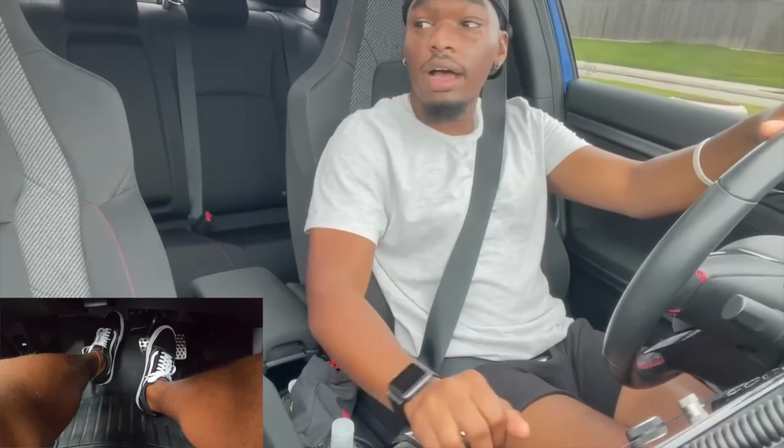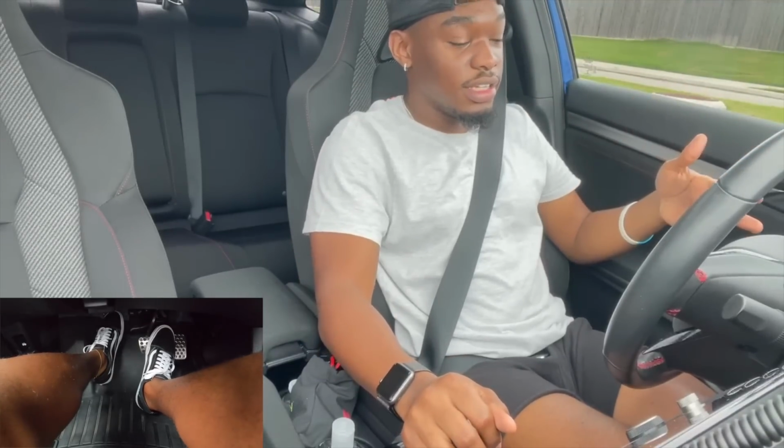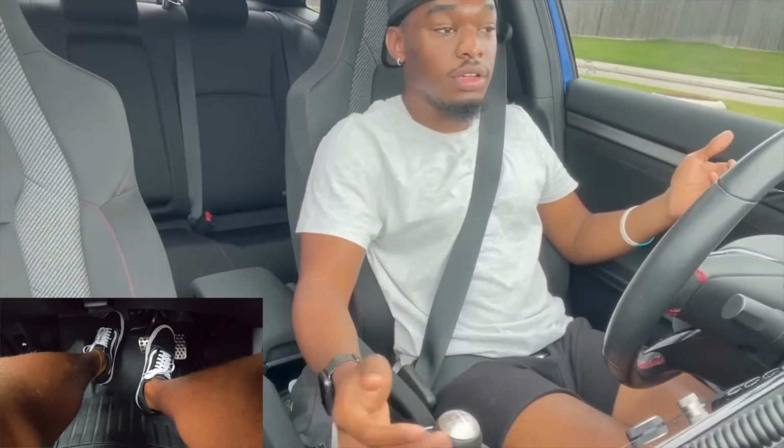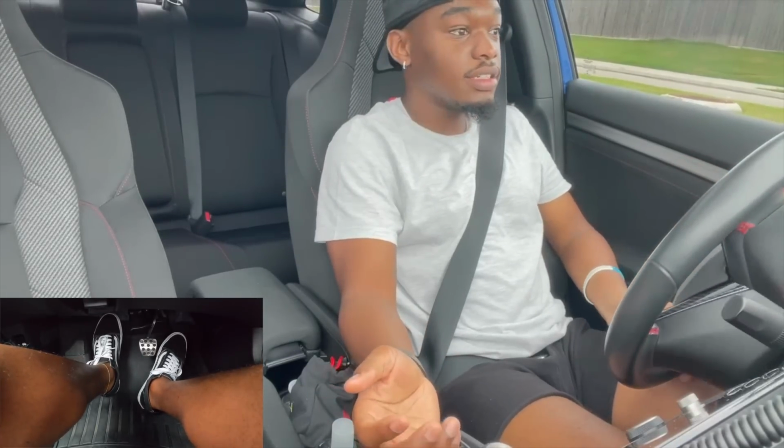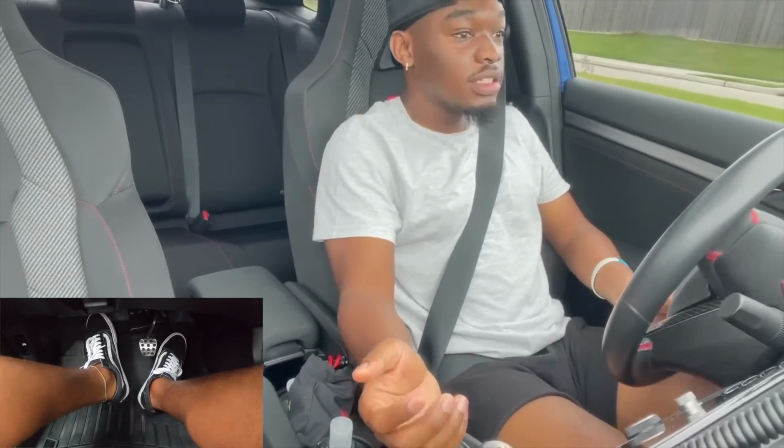Anyways, so I'm at a stop. You see, I put my foot down on the clutch and my foot on the brake, and now I'm in neutral. I'm gonna go back in first gear. You see, there's a little bit of road, so I have to give it a little gas and slowly come off the clutch until I'm moving.